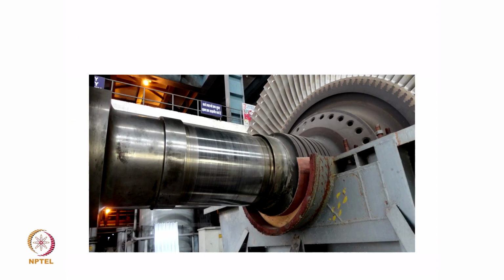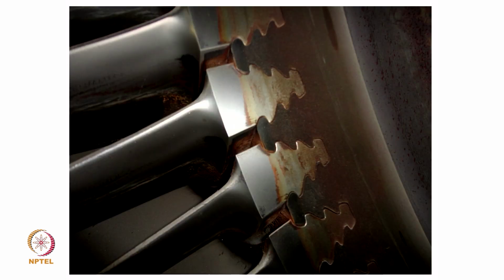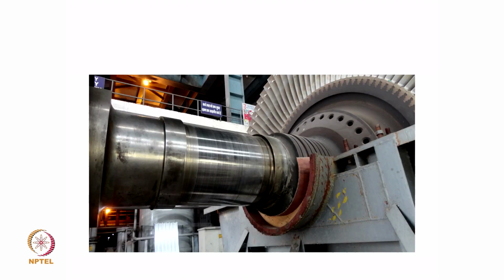So, these tips are made with different shapes. In addition to that, the blades are inserted in the discs at these dovetail grooves. You should notice that this disc is carrying many blades at its periphery.